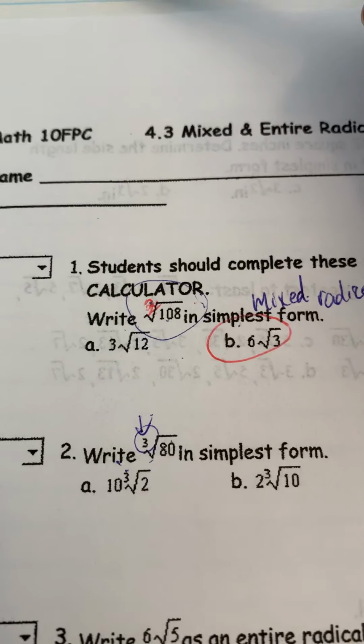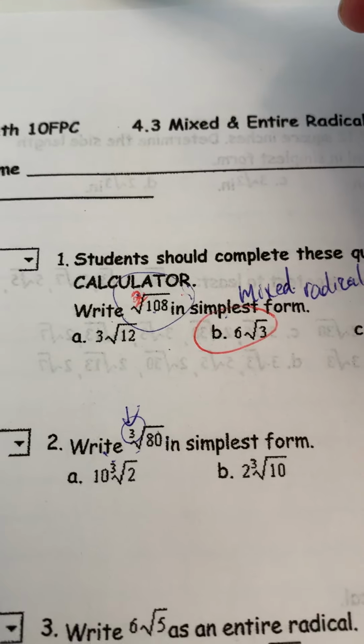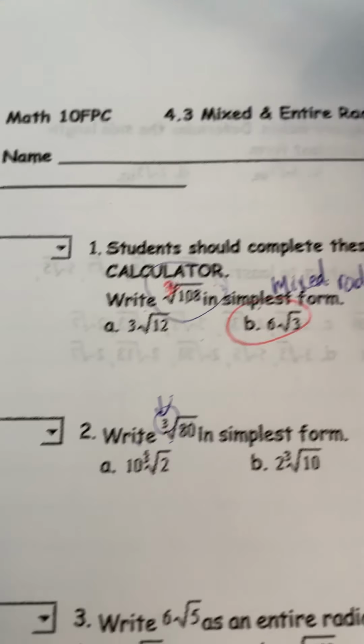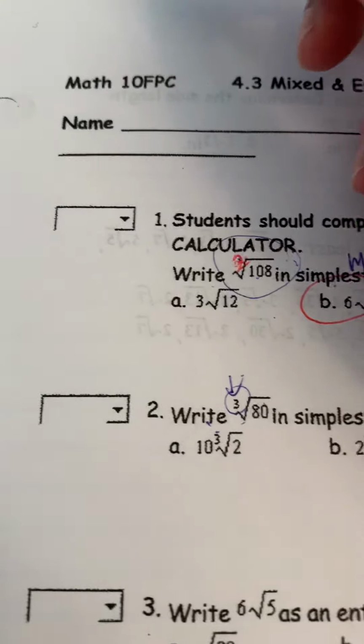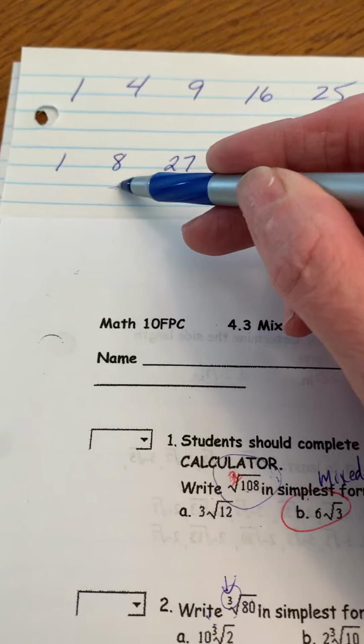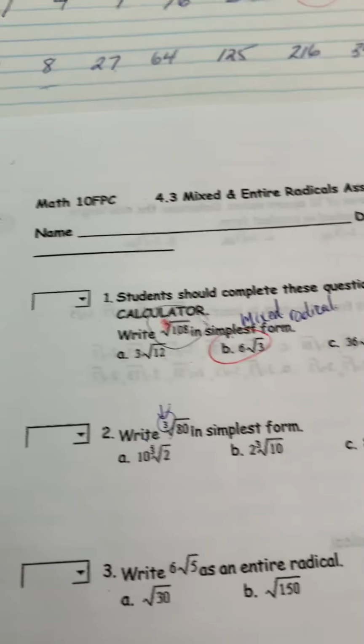If we pick 27, we know if we go 27 times 2, that's going to be 54. 27 times 3, that's going to be bigger than 80. So the biggest perfect cube that actually goes into 80 is 8.